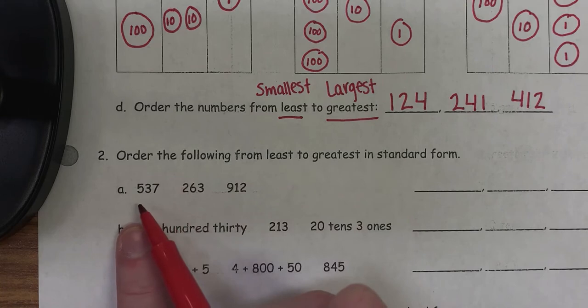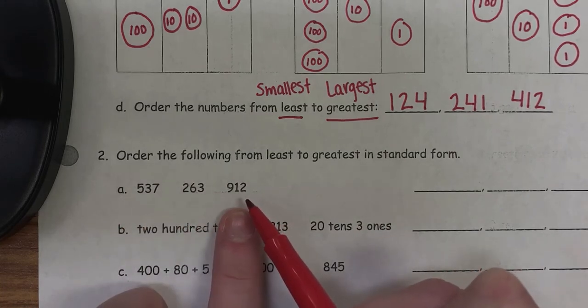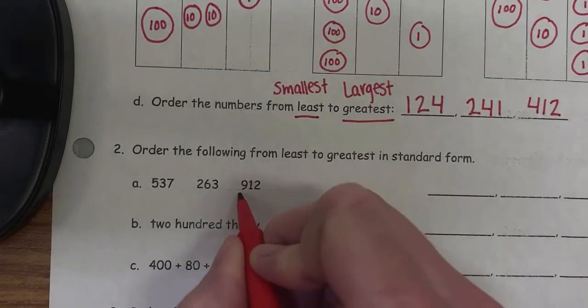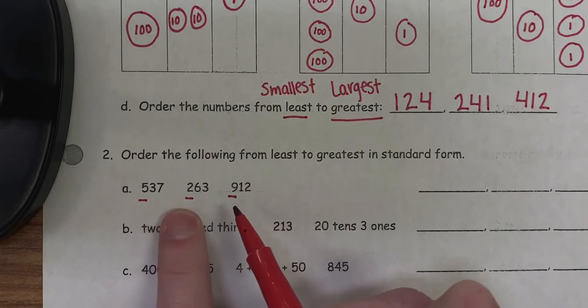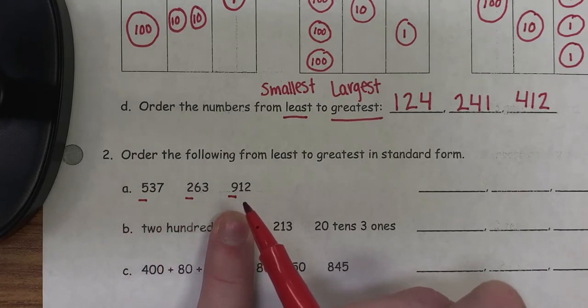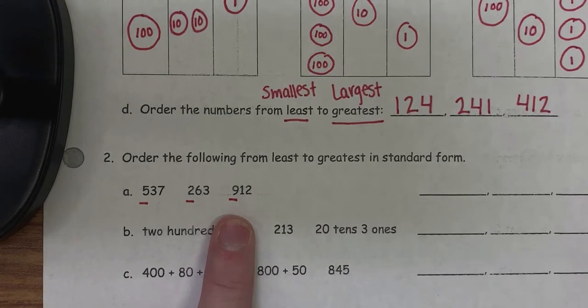So we have 537, 263, and 912. So again, let's look at our hundreds places. And all 3 numbers in our hundreds places are different. So we can stop at looking at our hundreds place because they aren't the same number.